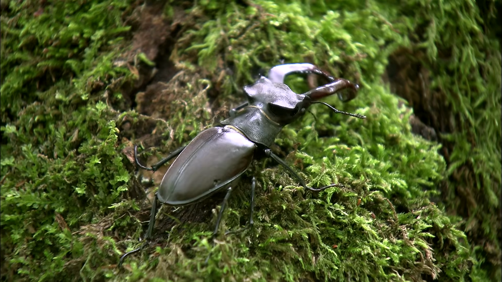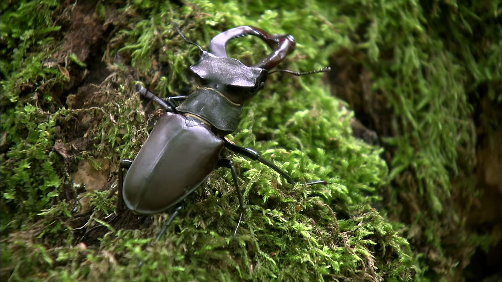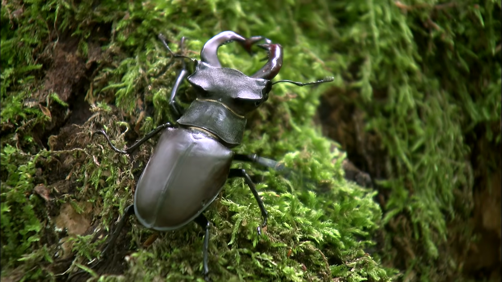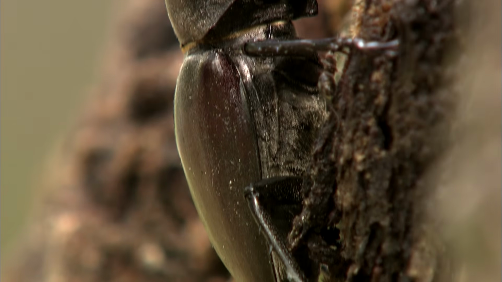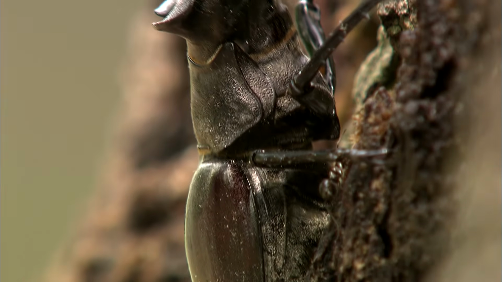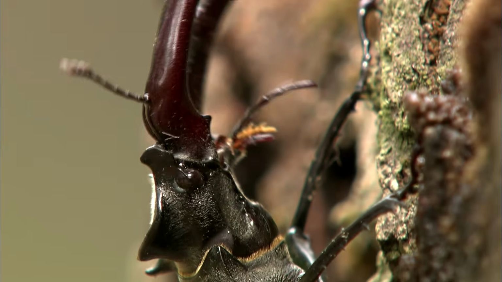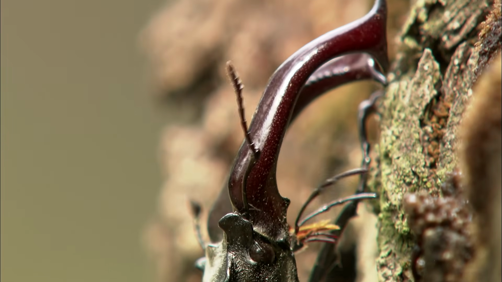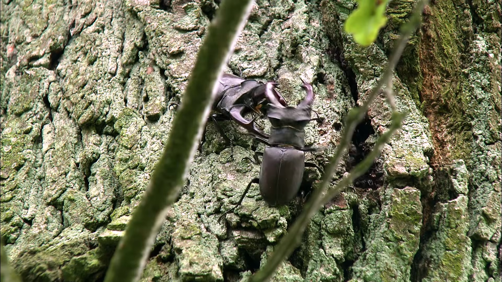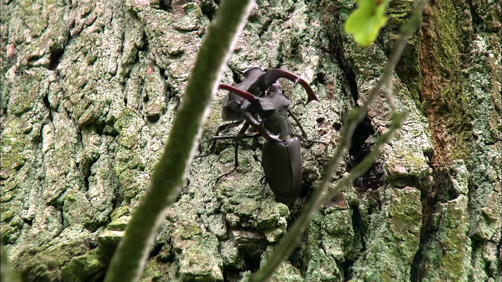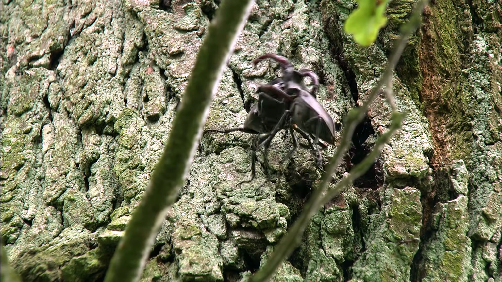A stag beetle reaches a length of up to 6 centimeters and is one of the largest beetles in the Polish forests. It occurs mainly in oak forests, where in June adults feed on the juice leaking from the trees. Males are equipped with huge mandibles that are used to fight for females.